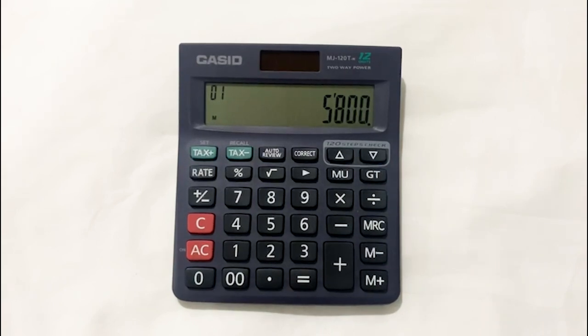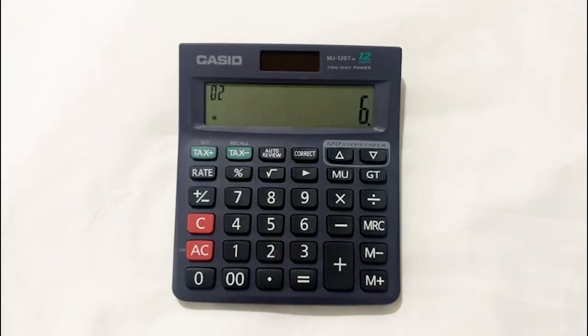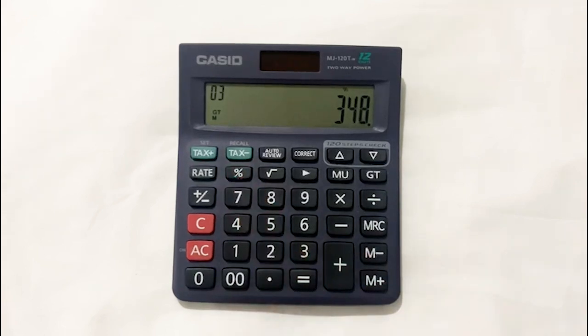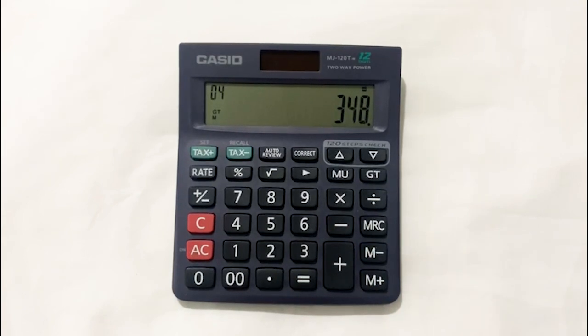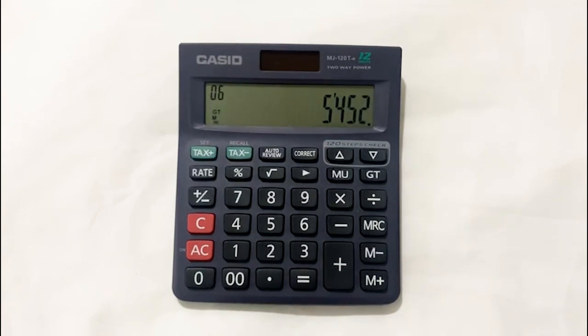So in the first step, we will multiply it with 6. Then, in the next step, we will press the percentage button. Then, we will press the minus button. And finally, press the equal to sign. So, here's the final answer, 5,452. This is the final price after 6% off.